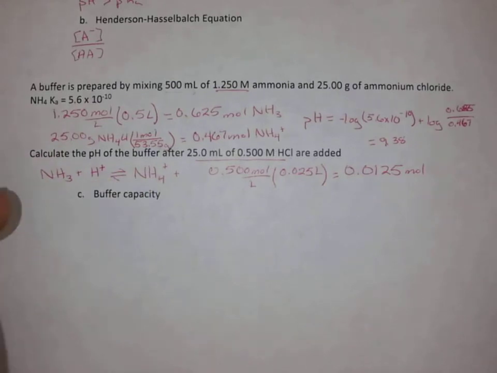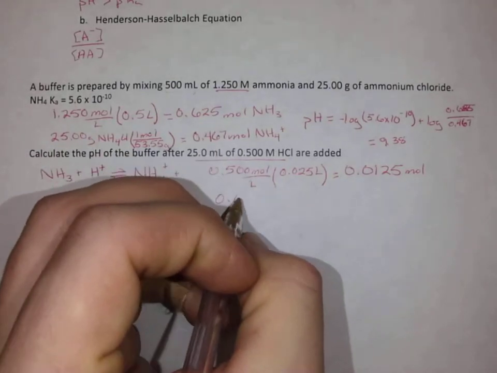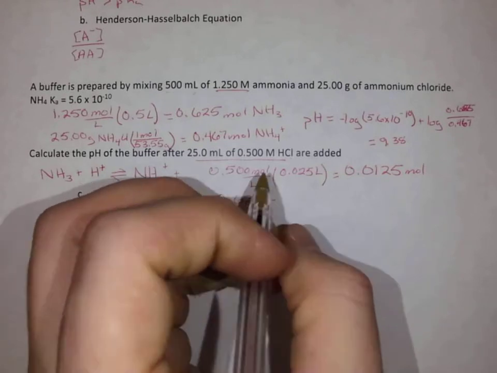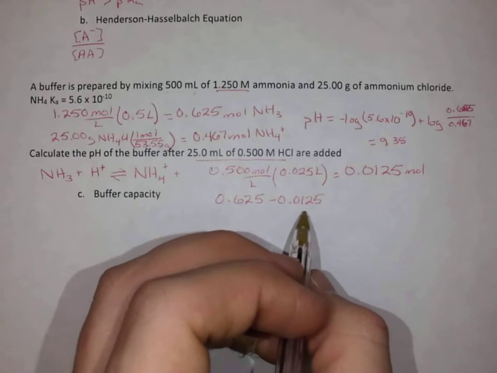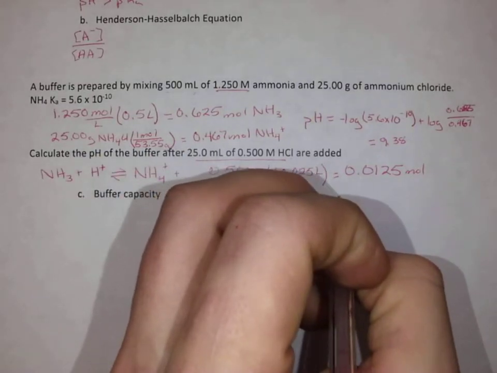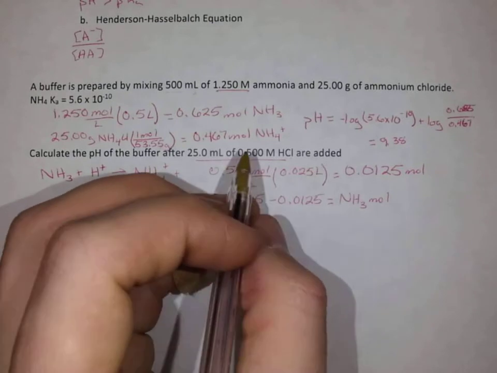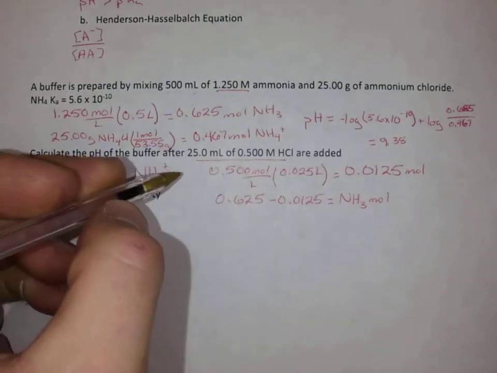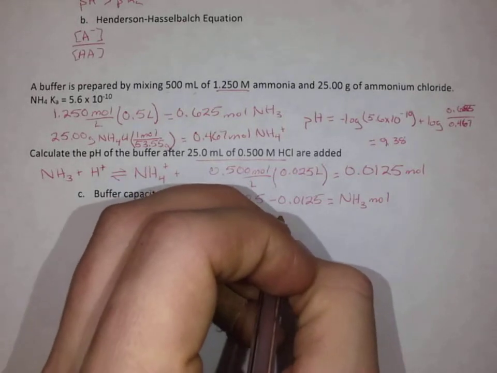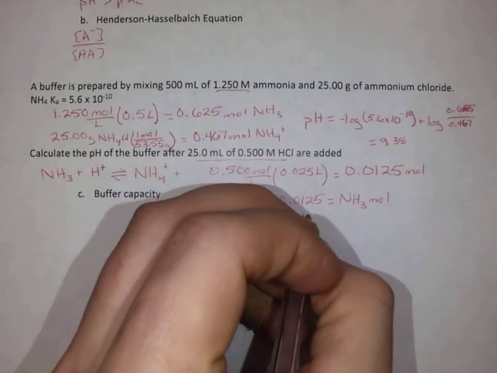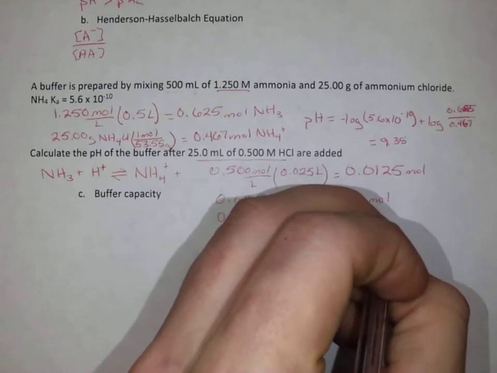Strong overcomes the weak. So our NH3 concentration was 0.625 minus now 0.0125, that we're going to lose. So that's going to be our NH3 moles. Our NH4+ is going to gain all of that. So 0.467 plus 0.0125. That's going to be our NH4+ moles.